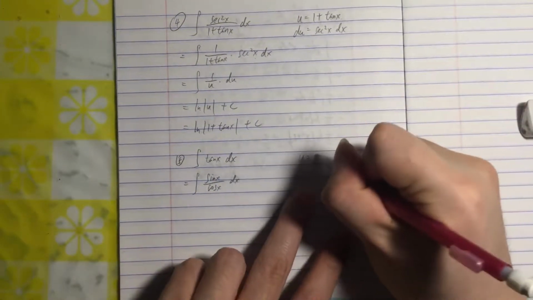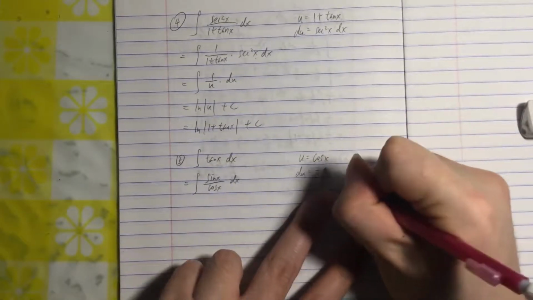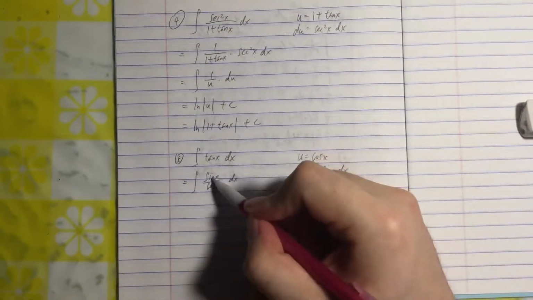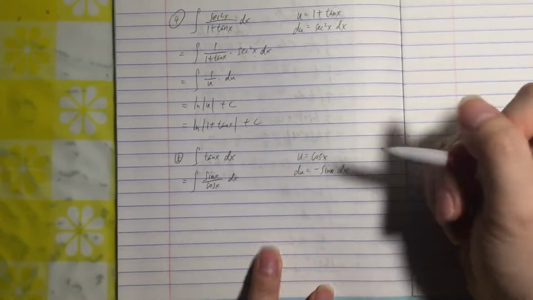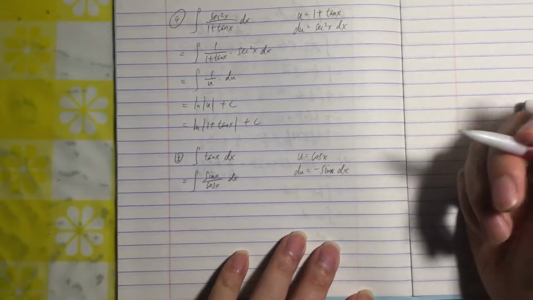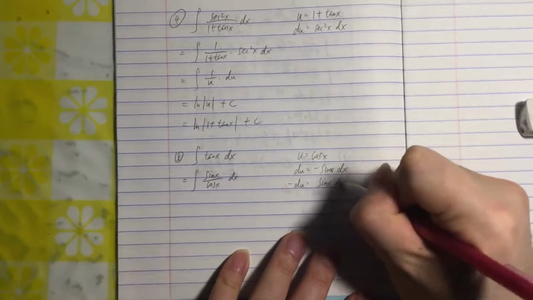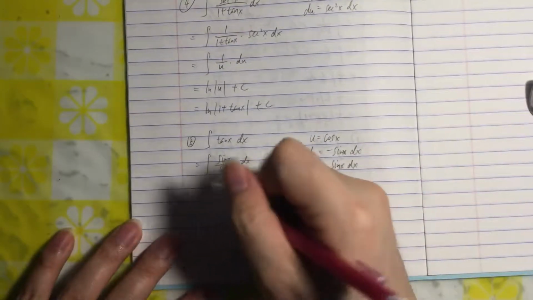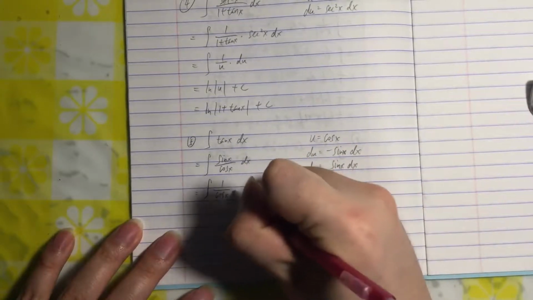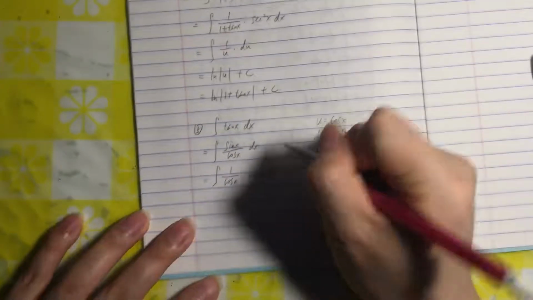If I let u be the denominator, if I let u be cosine x, then my du is negative sine x dx. We have sine x, we have dx. What's missing is negative sign. That's a constant. Consider this is negative 1 here. So I can divide both sides by negative 1. I get negative du equal to sine x dx. This function can be rewritten as 1 over cosine x times sine x dx.